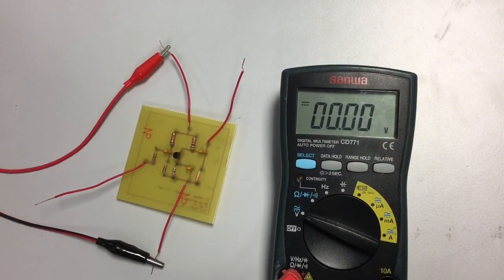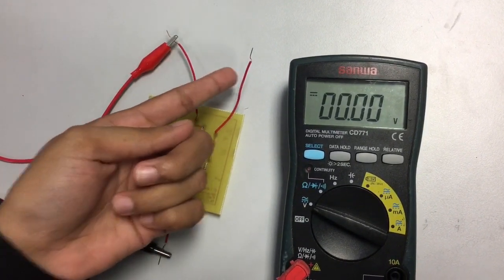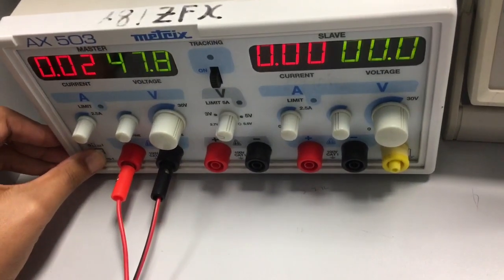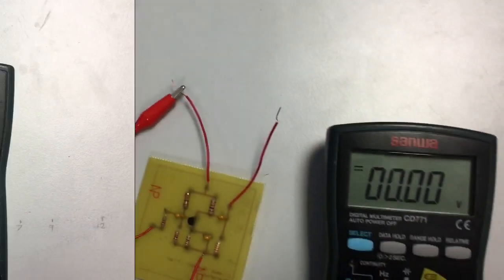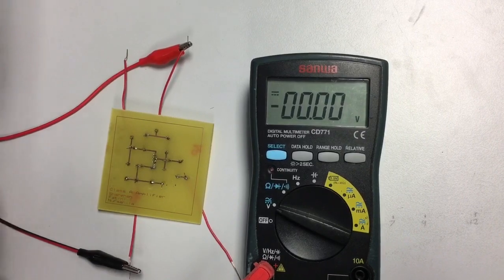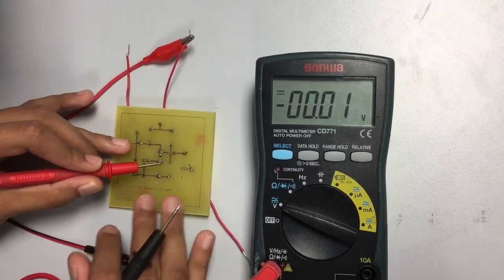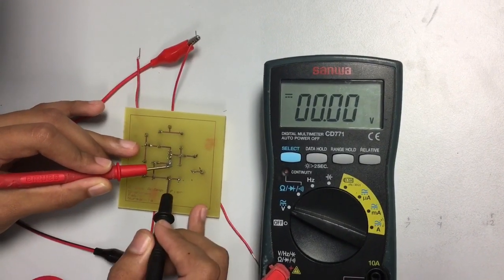To measure for DC analysis, do not connect anything across Vin and Vout. We apply a DC voltage of 15 volts using a DC power supply. To measure VE, we're going to connect the red probe of a multimeter to the point between the emitter pin and RE, and its black probe to 0 voltage.